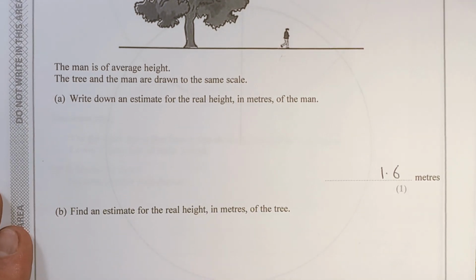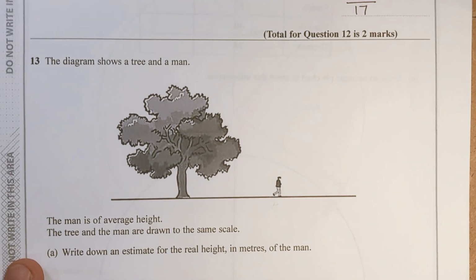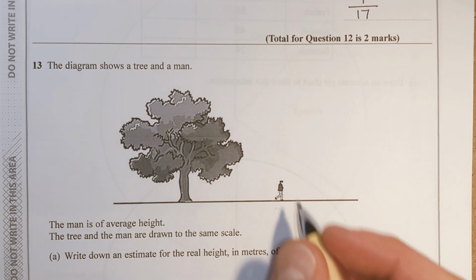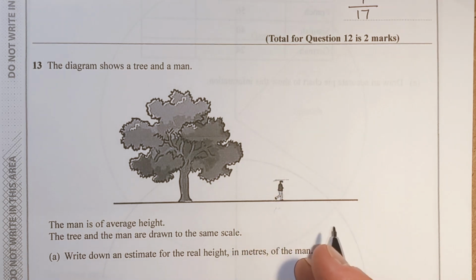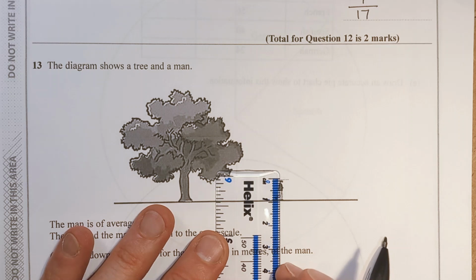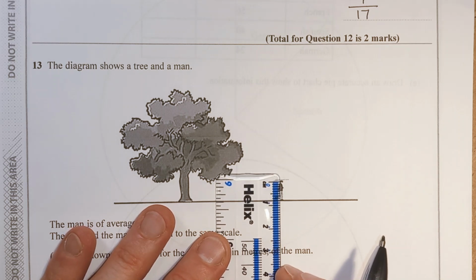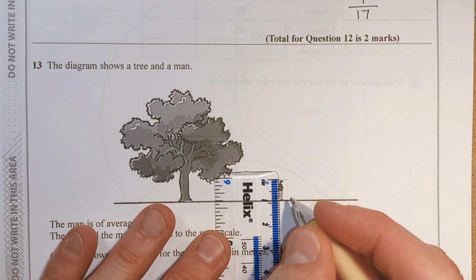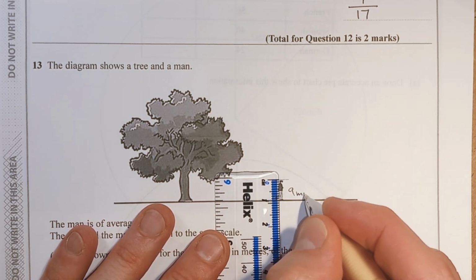For part B, find an estimate for the real height in metres of the tree. Okay, well, let's see how many of these men we think would fit on the tree? So you could actually measure it. He's about, what's that? 8 or 9 millimetres, probably 9 millimetres.